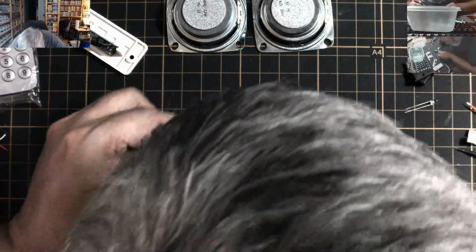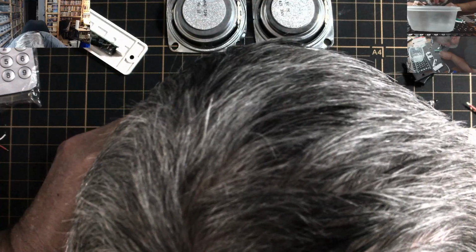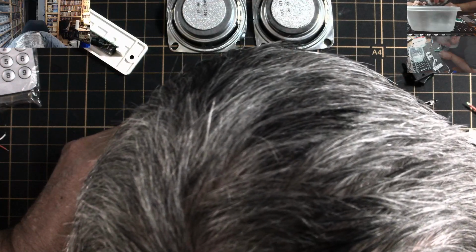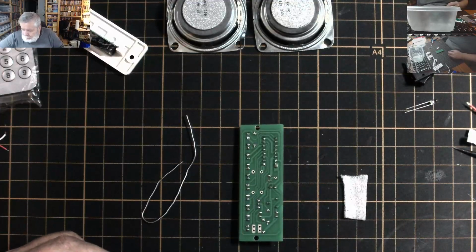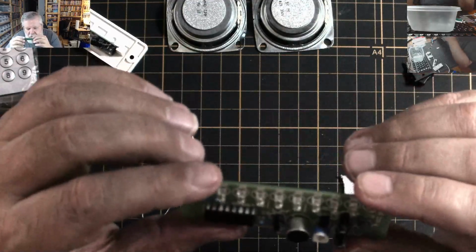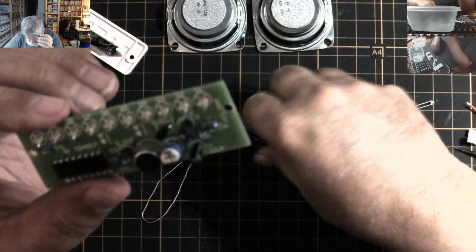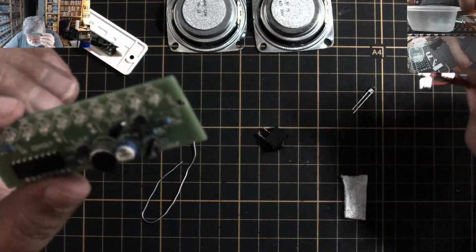Okay, so one more to go. Okay, the chip's in place. We have a switch, we have a diode, we have some leads.